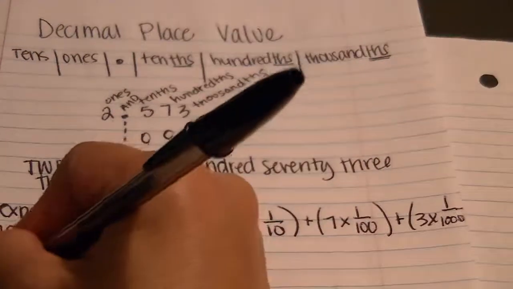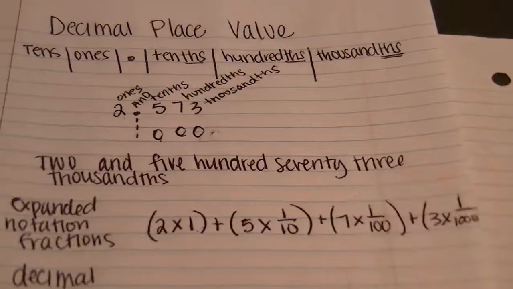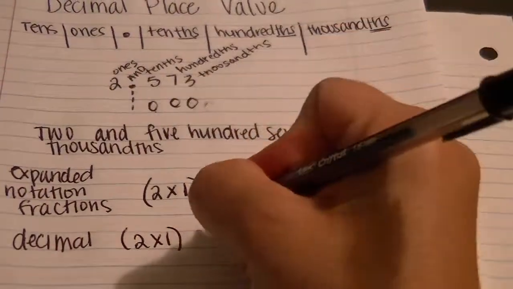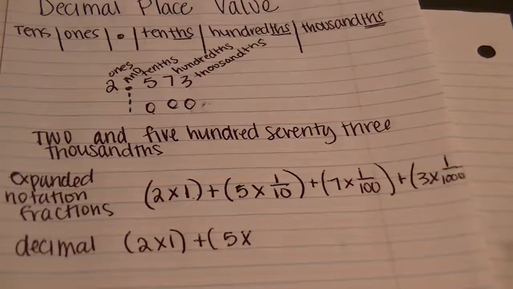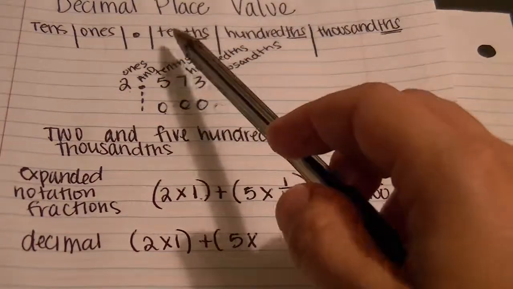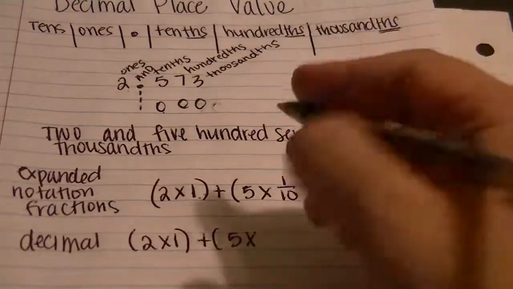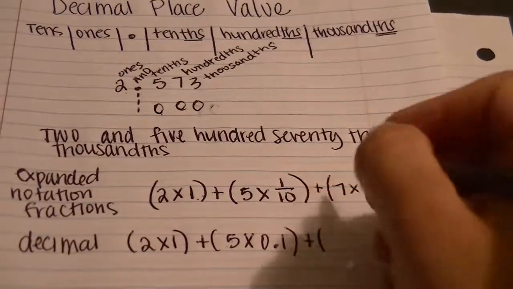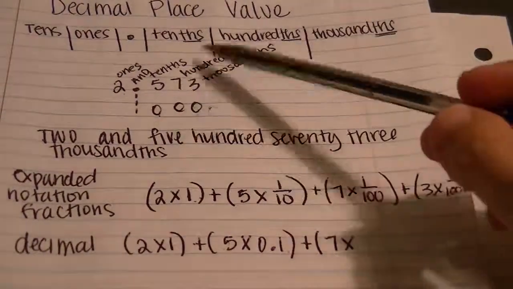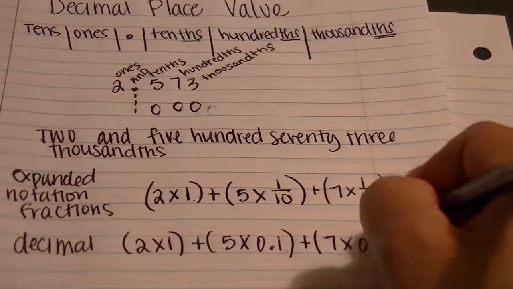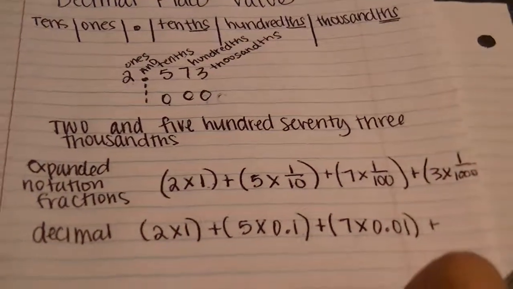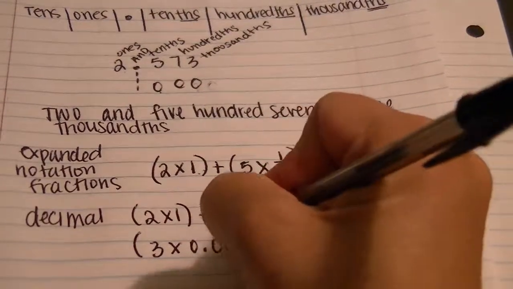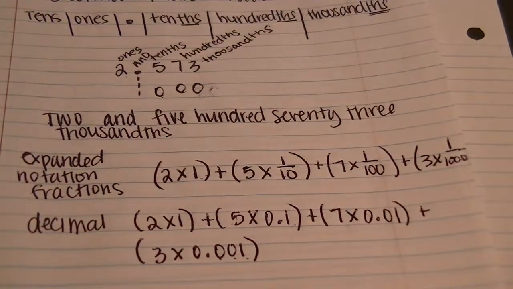Alright, so let's do the decimal part of expanded notation. We're still keeping our 2 times the ones place because that's our whole number. So now we're gonna do 5 times the tenths place. So now we're just using our place value chart up here. Our tenths is decimal point and then our tenths place, so 0.1. So 5 times a tenth is 5 tenths plus 7 times, 7 is in the hundredths place, so skip the tenths place and go over to the hundredths place. And lastly, we have 3 times the thousandths place, so skip the tenths and the hundredths and go over to thousandths.